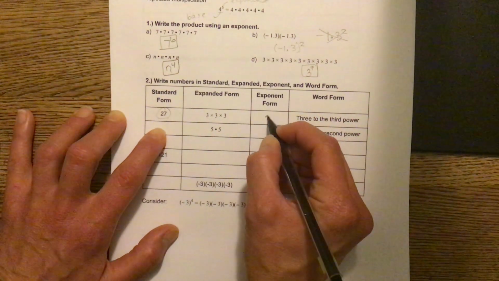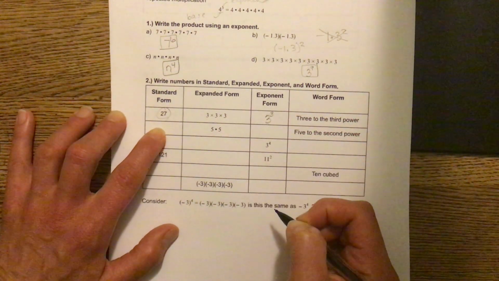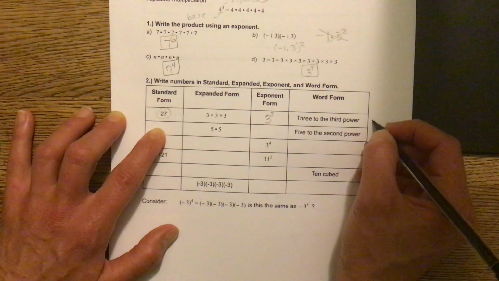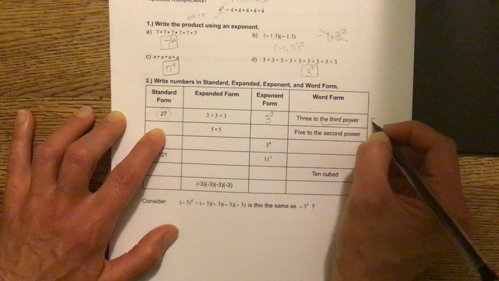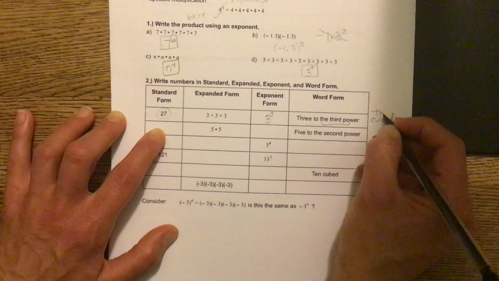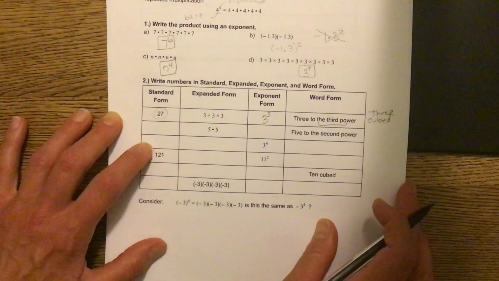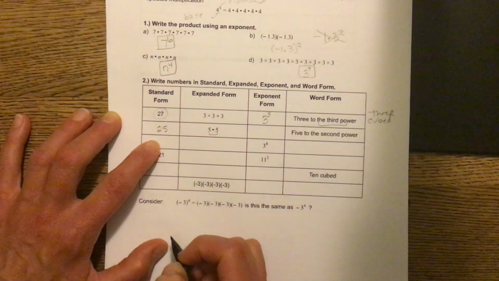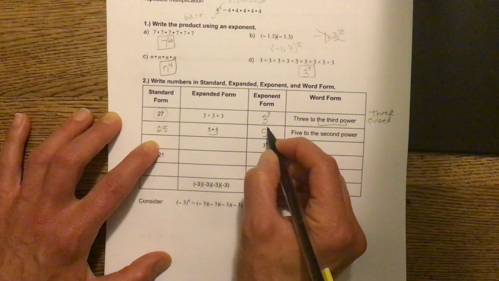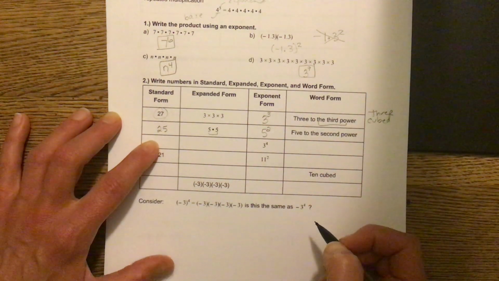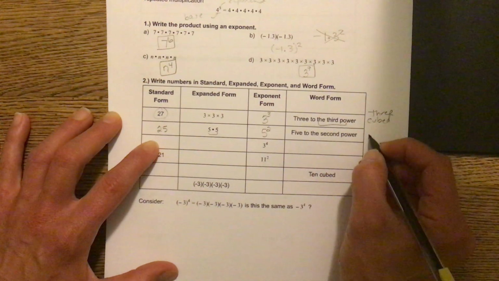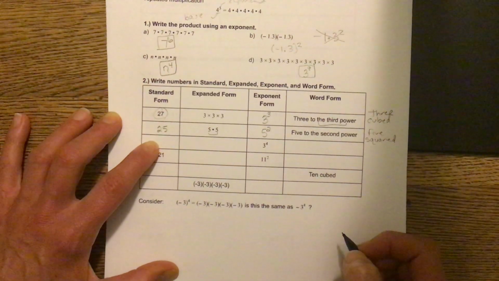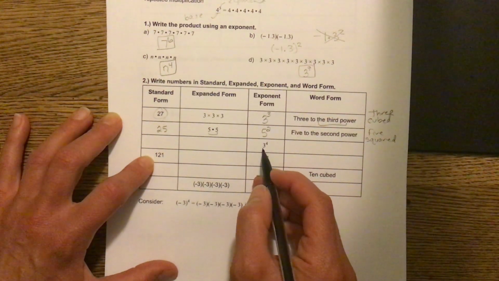Okay, exponent form, we're saying that we're going to take 3 times itself 3 times. So that's 3 to the 3rd power. Instead of to the 3rd power, you could say it's cubed. So 3 cubed is another way to write it. Here we've got 5 times 5 in expanded form. That's 25. In exponent form, we're taking 5 twice: 5 to the 2nd power, or 5 squared.